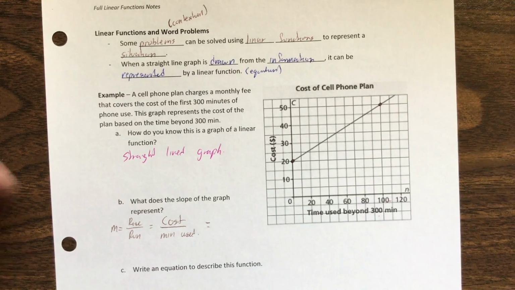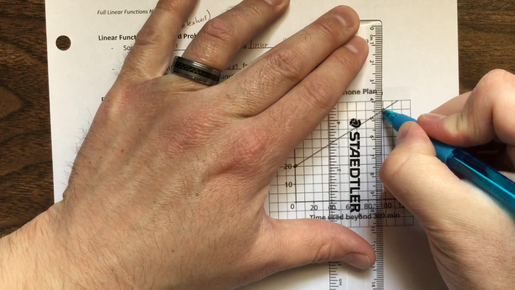Well, there we go. There's my other ruler. I keep losing my rulers for whatever reason.